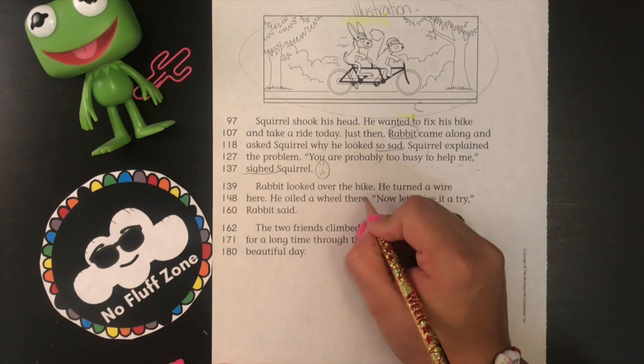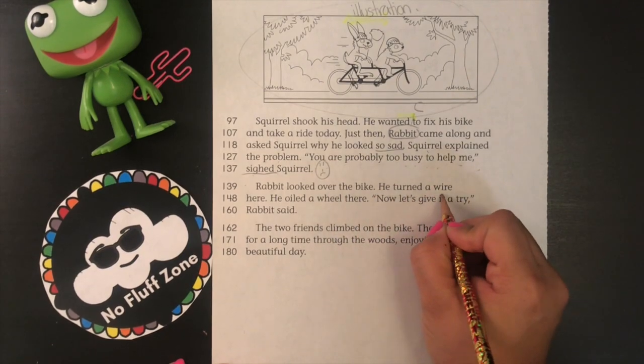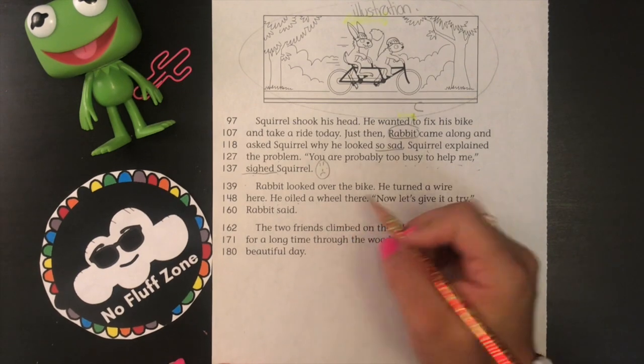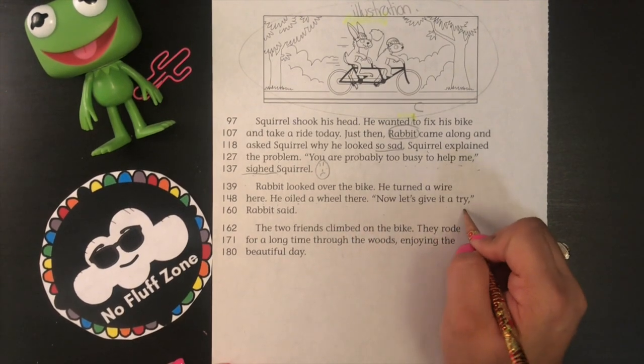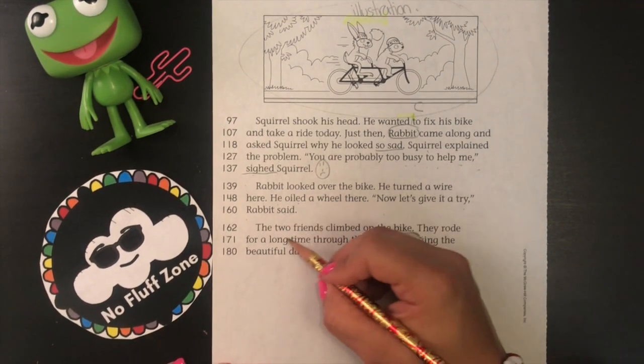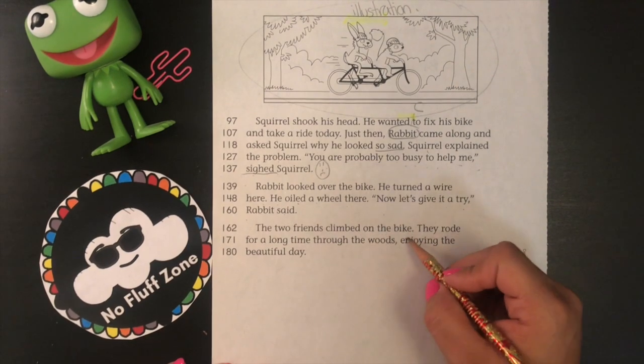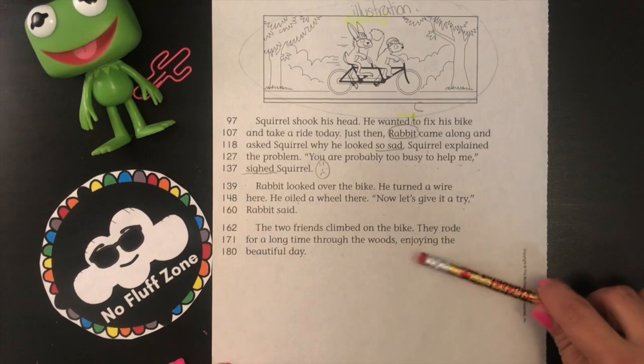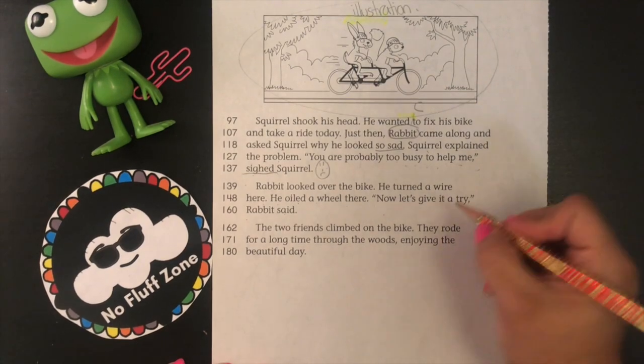Rabbit looked over the bike. He turned a wire here. He oiled a wheel there. Now let's give it a try, Rabbit said. The two friends climbed on the bike. They rode for a long time through the woods, enjoying the beautiful day.